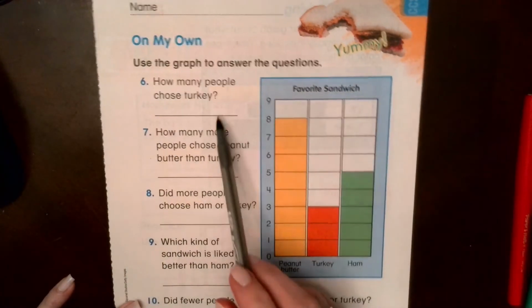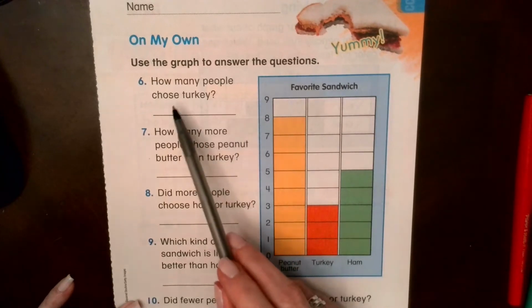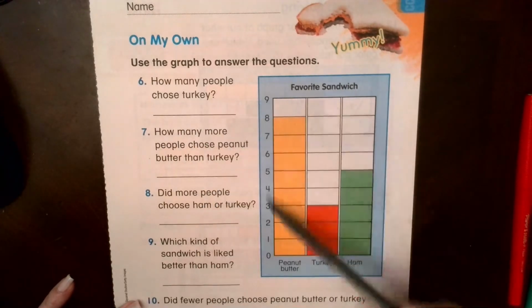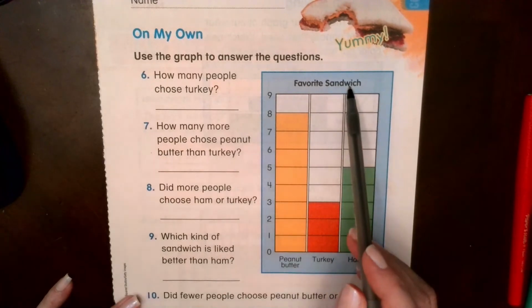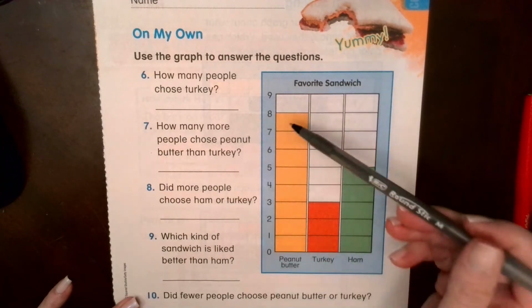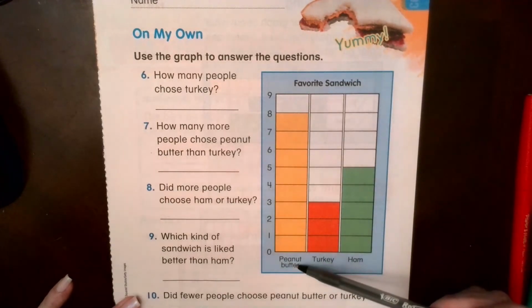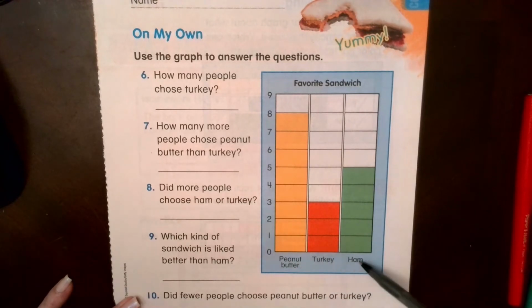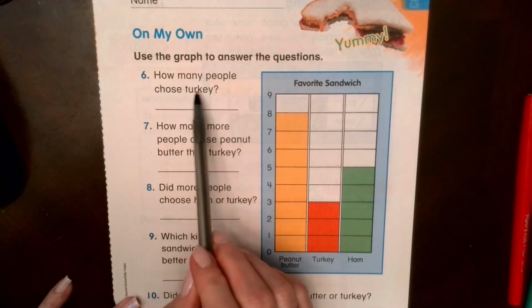All right, use the bar graph to answer the questions. So this bar graph is about favorite sandwiches. Oh, that's why that's up there. Okay, is a peanut butter sandwich your favorite? A turkey sandwich or ham? All right, how many people chose turkey?